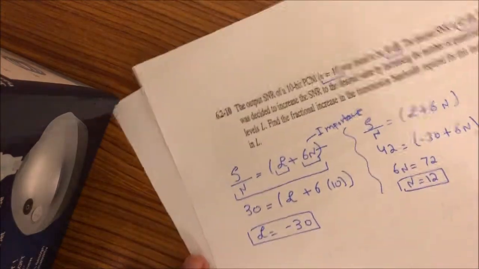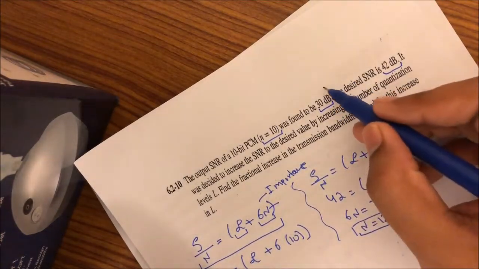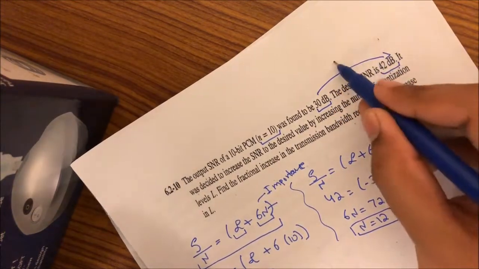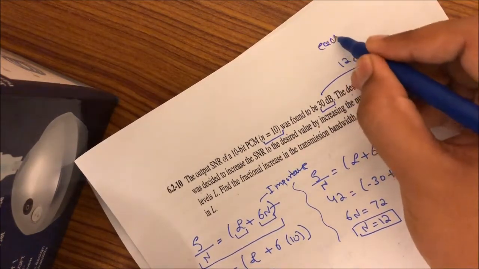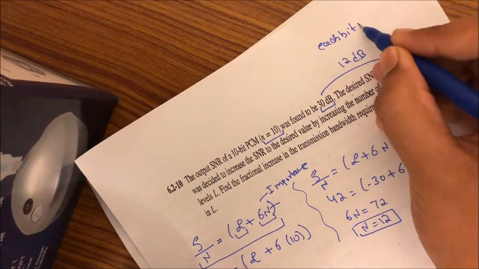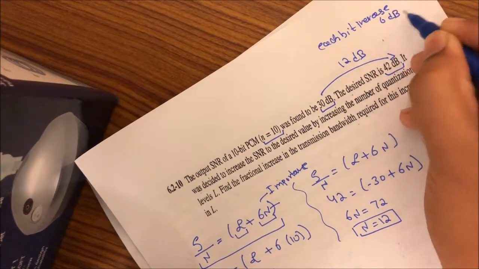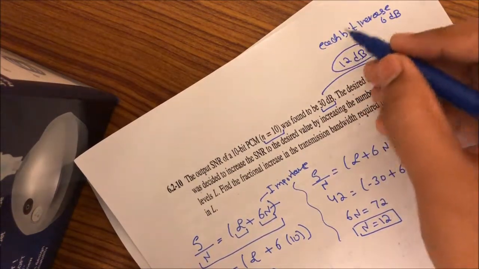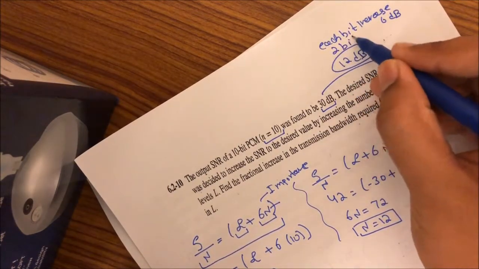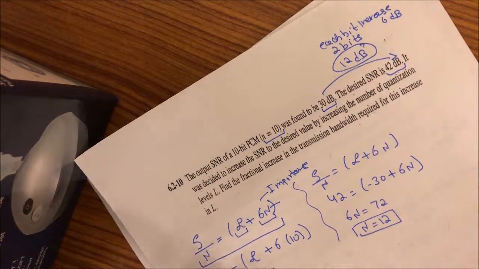So in the question, you can see the dB is increasing by 12, and if each bit increases 6 dB, then to get an increase of 12 dB we will require 2 bits, 6 dB for 1 bit and 6 dB for the other.